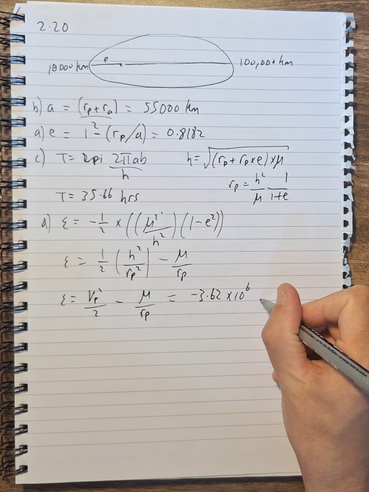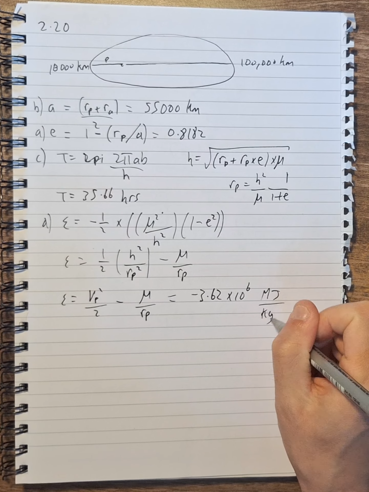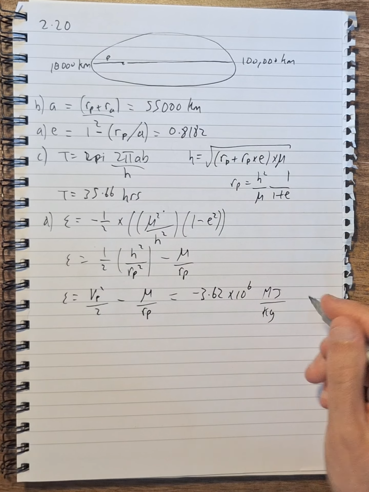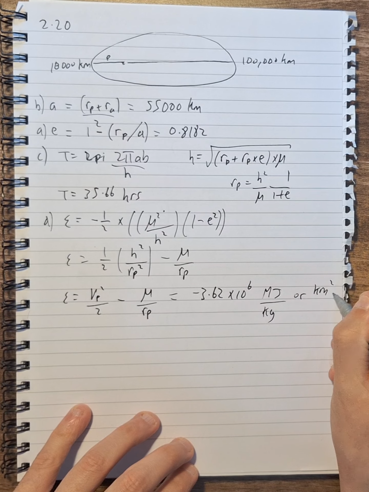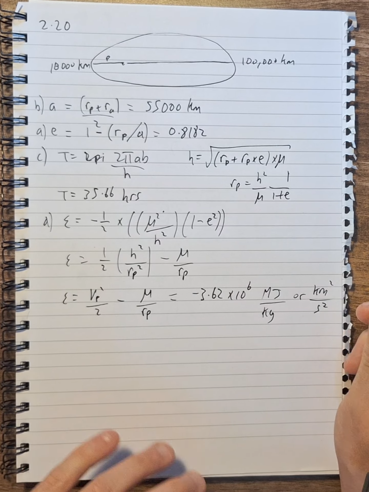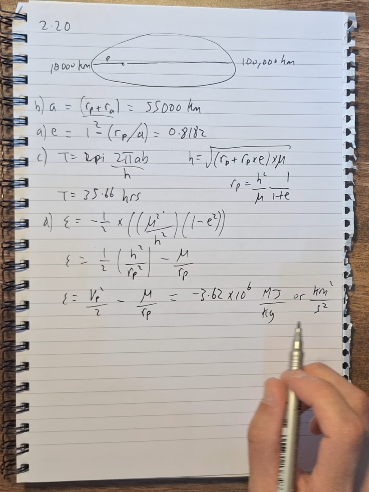That is megajoules per kilogram, or kilometers squared per second squared. Assume these convert between each other exactly the same.